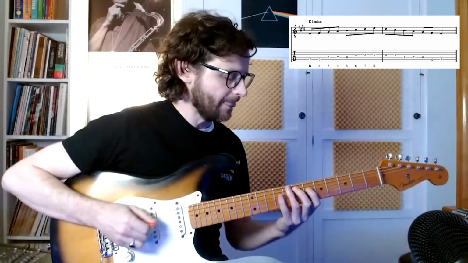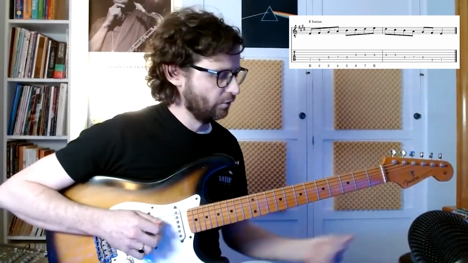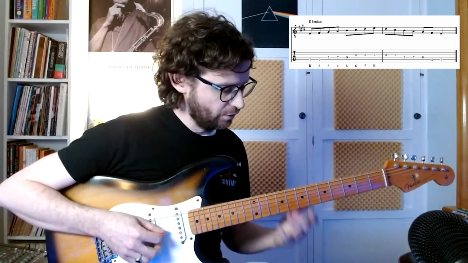Let's play that through again, but now I'm going to say the interval names as well. Here we go: 3 and 4 and root, second, third, fourth, fifth, sixth, seventh, octave. Let's do that in reverse. 3, 4 and octave, seventh, sixth, fifth, fourth, third, second, root.